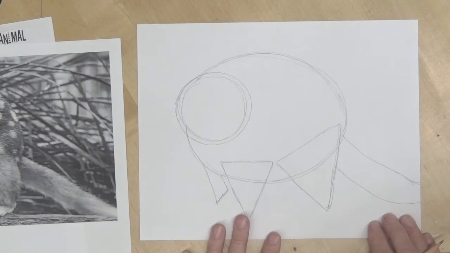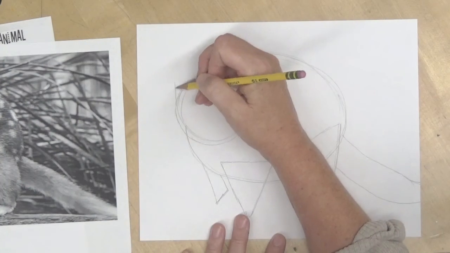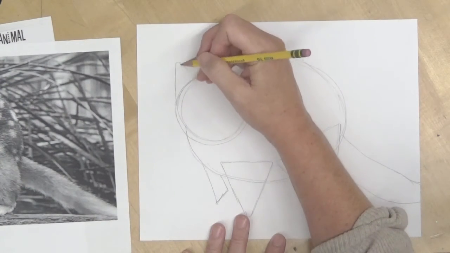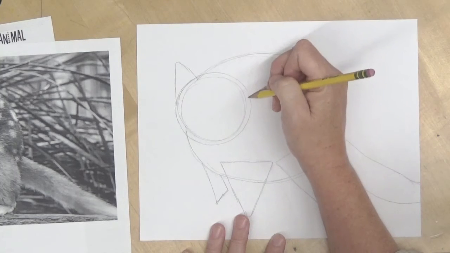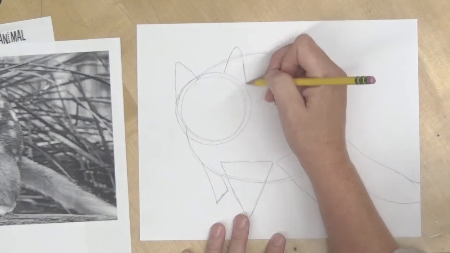Okay, and now I need to think about his ears, which are also like triangles, but a little more rounded. So he's almost cat-like in a way. And his ear comes way up beyond his back.